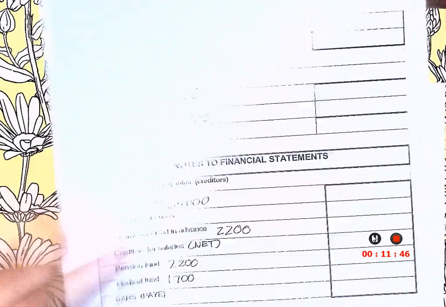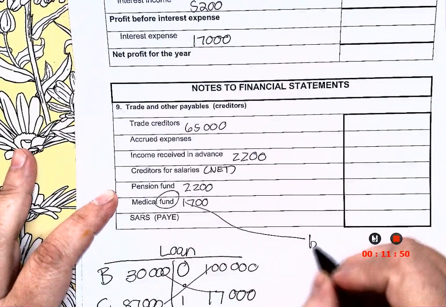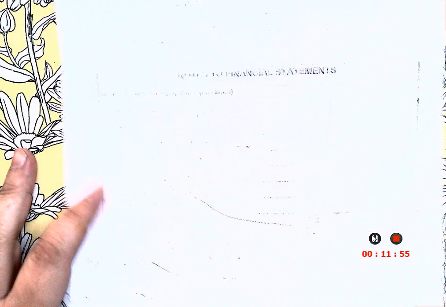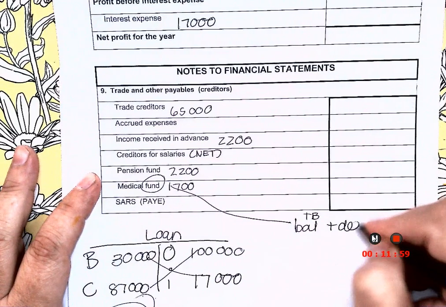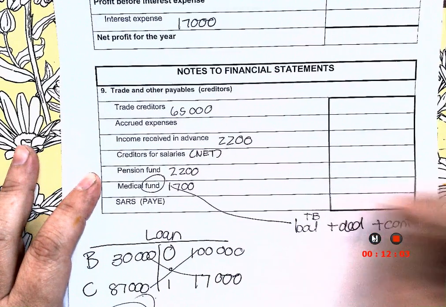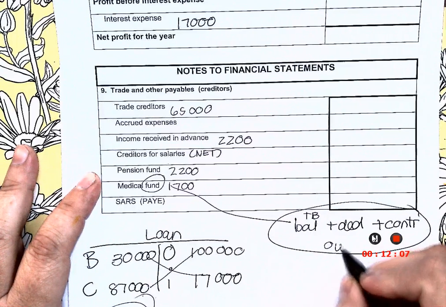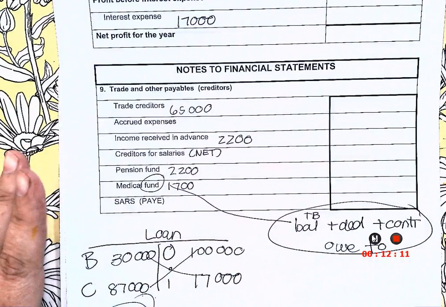So, the rule to remember, if I want to do my funds, I want to take the balance from the trial balance, because I still owe the money. I want to add the deduction and the contribution because this will give me the full amount that I owe to the fund.